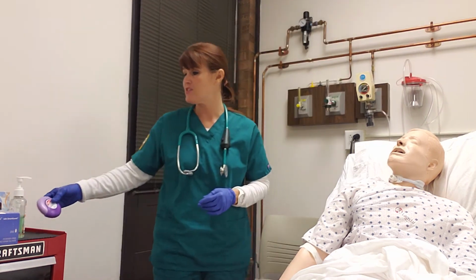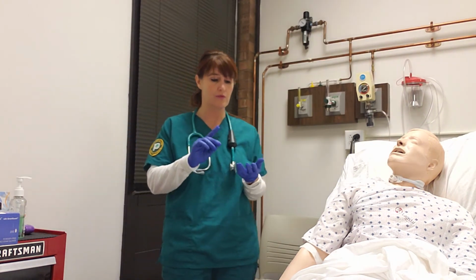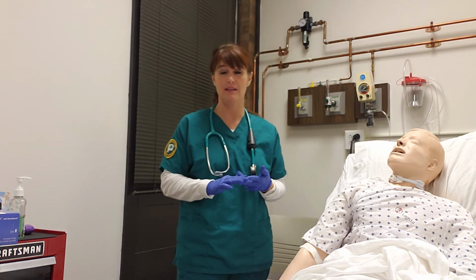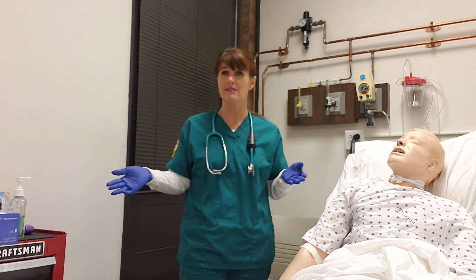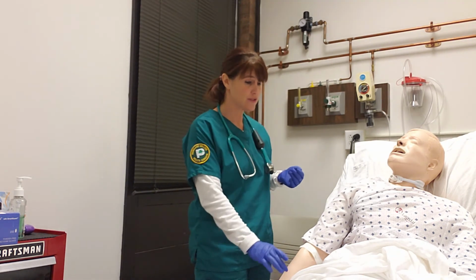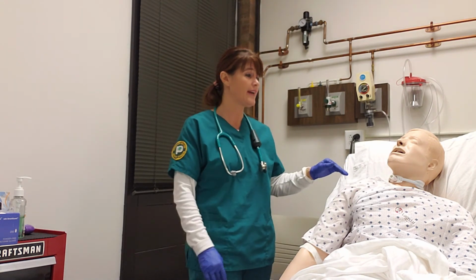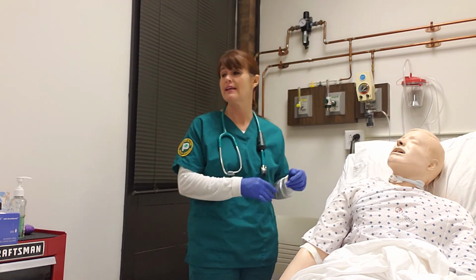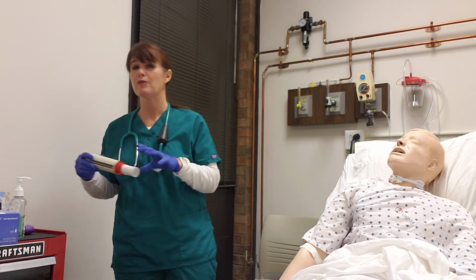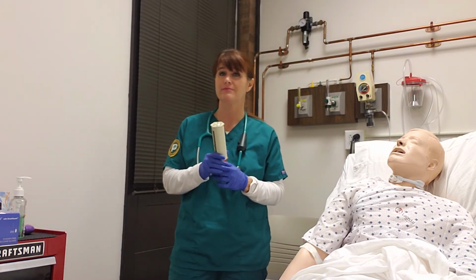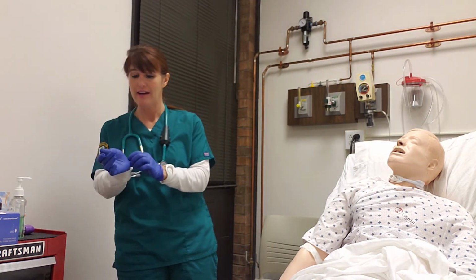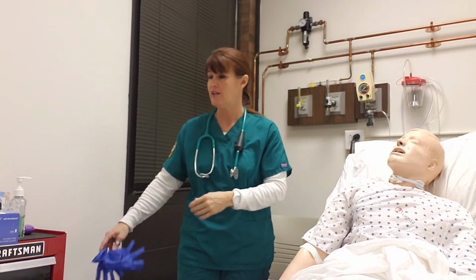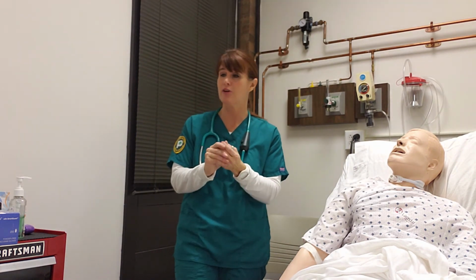Okay, so after the patient shows that they know their dose, when to take it, and how to take it, then you're going to go ahead and reassess the patient. You're going to do their pulse, get their respiratory rate, listen to their breath sounds, and again do a peak flow test. Okay, after that, remove your gloves, do proper hand hygiene, and go put it in the chart.